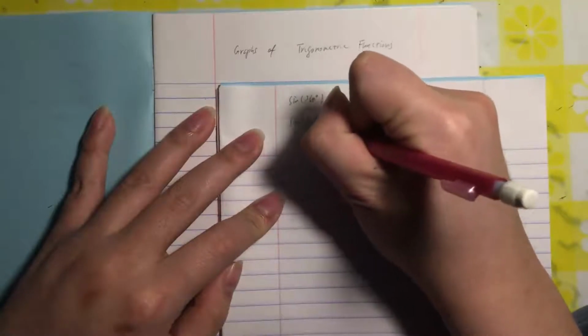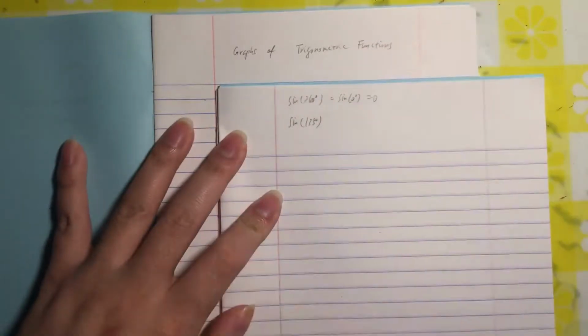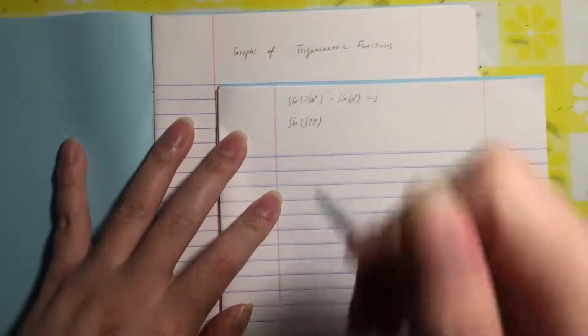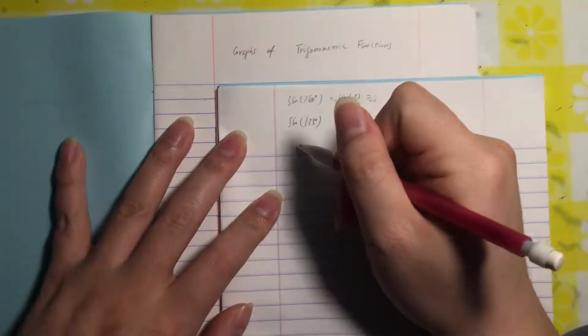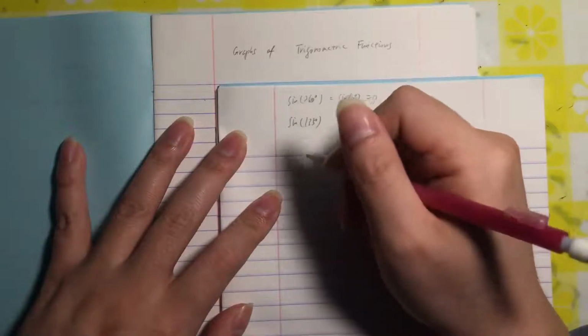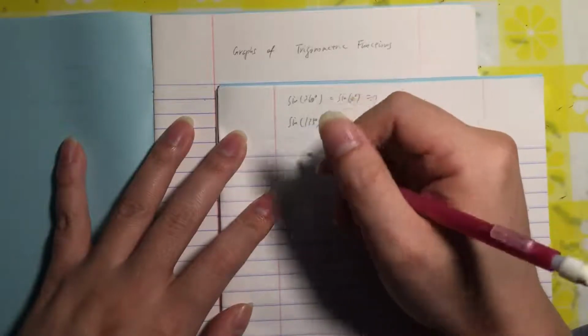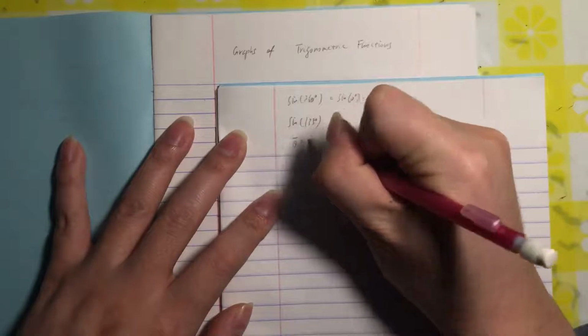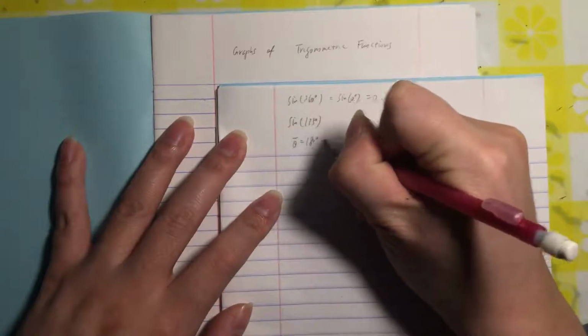Sine of 135 degree, for this angle, we need to use reference angle. We know that a 135 degree angle lies in quadrant 2. For angle in quadrant 2, its reference angle is 180 minus the angle itself.